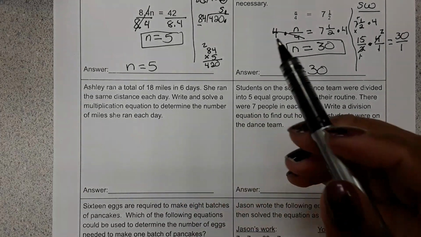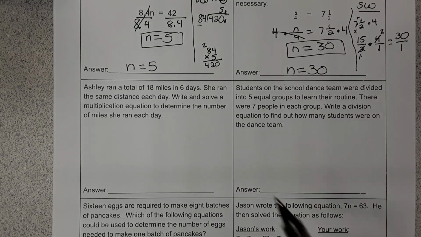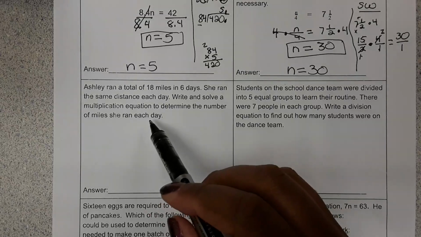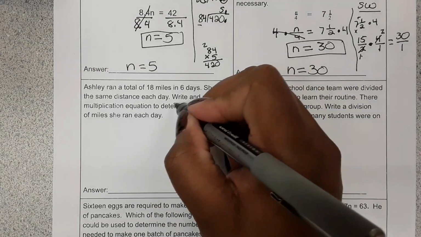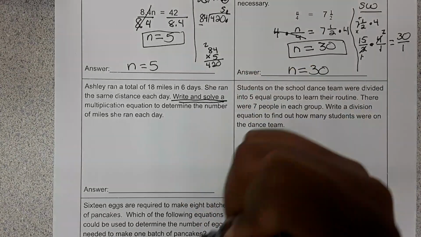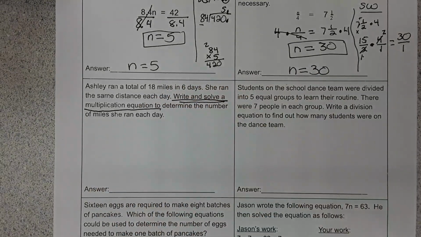Up to my next one. Ashley ran a total of 18 miles in 6 days. She ran the same distance each day. Write and solve a multiplication equation to determine the number of miles she ran each day. So our job is to write and solve. So that's 2 things we have to do. And it does say it needs to be a multiplication equation.